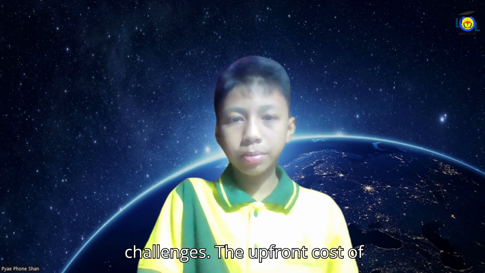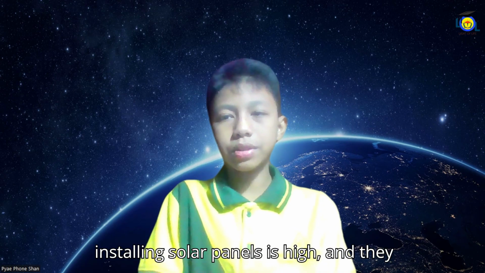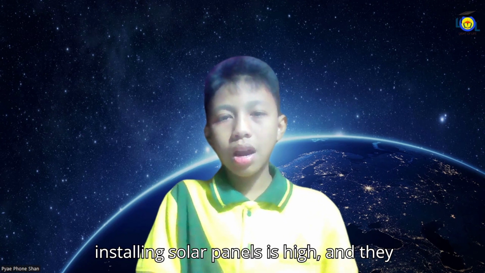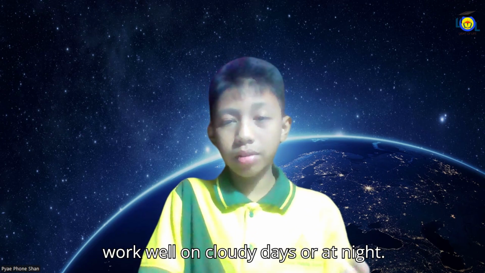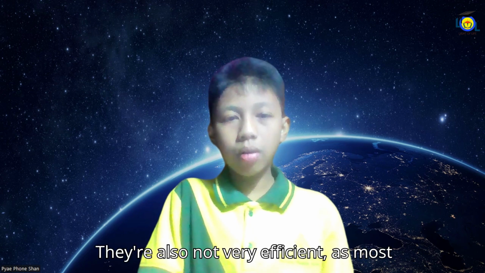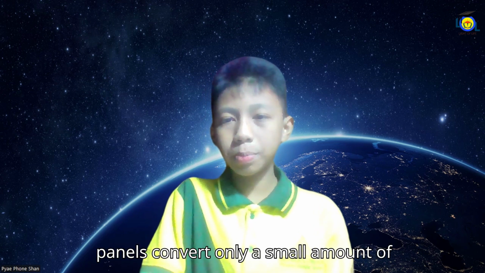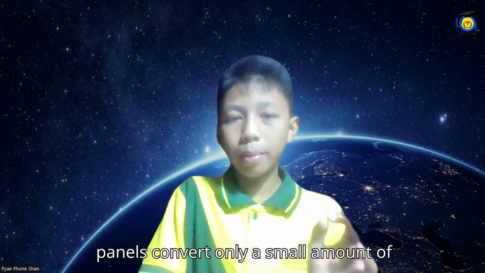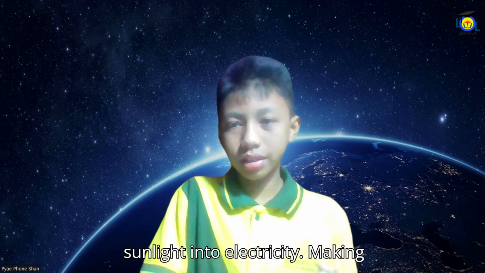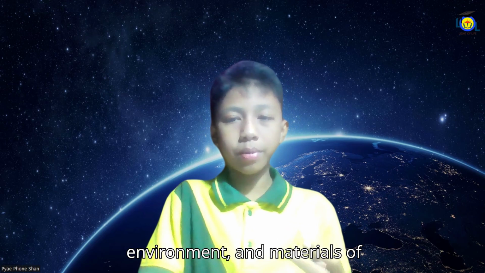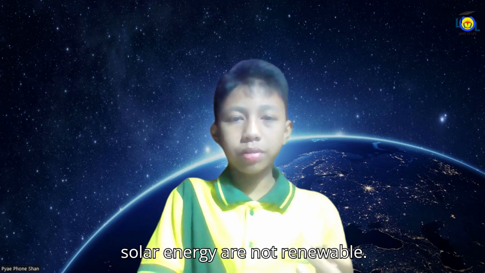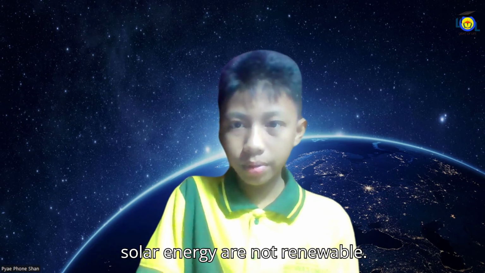Solar energy has some challenges. The upfront cost of installing solar panels is high, and they depend on sunlight, meaning they don't work well on cloudy days or at night. They are also not very efficient, as most panels convert only a small amount of sunlight into electricity. Making and recycling solar panels can harm the environment, and the materials used in solar panels are not renewable.